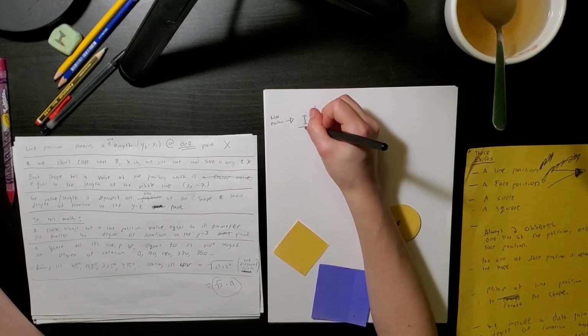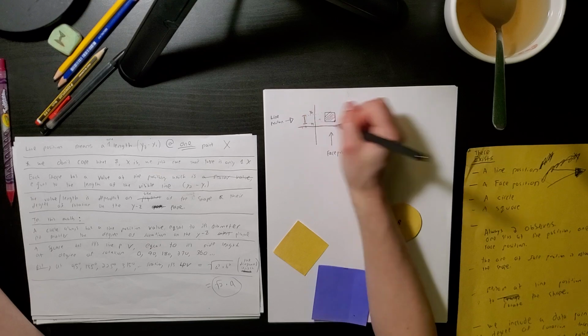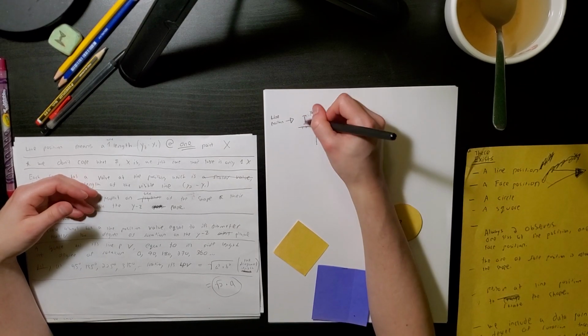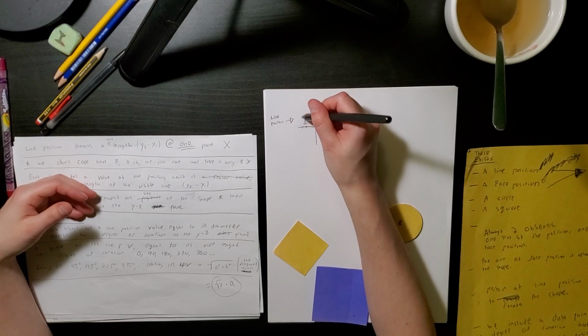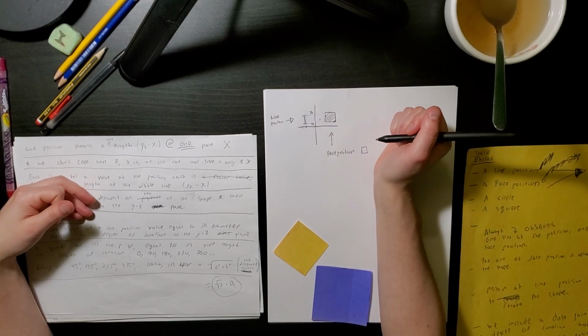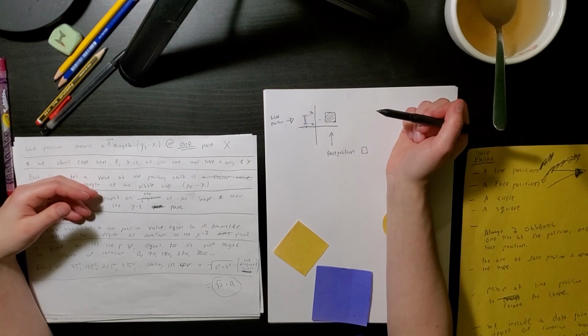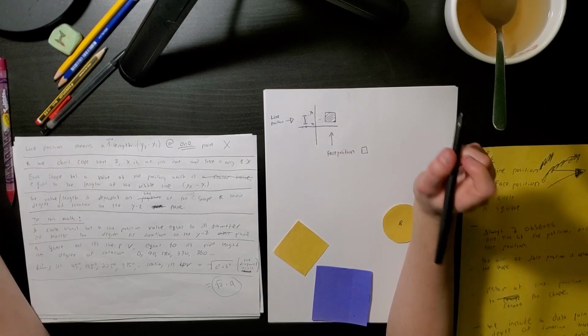At any given point, on this x-axis, we don't care which point, as long as it's at one point. So like this is a line. This is not a shape. This is just a line that we see. So here we're working in 2 dimensions in face position, and in line position we're working in 1 dimension.